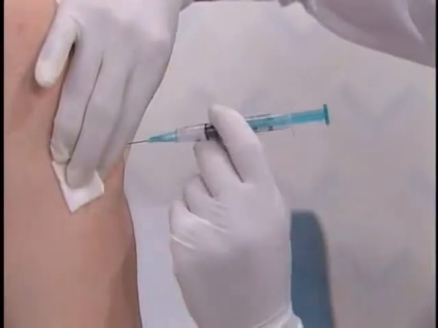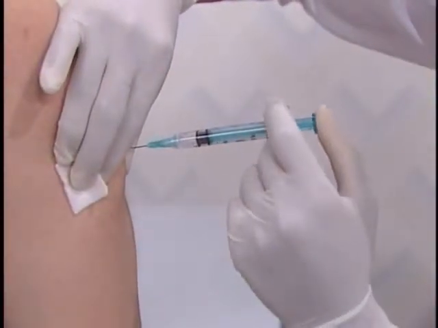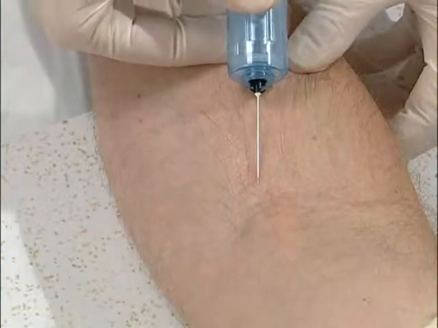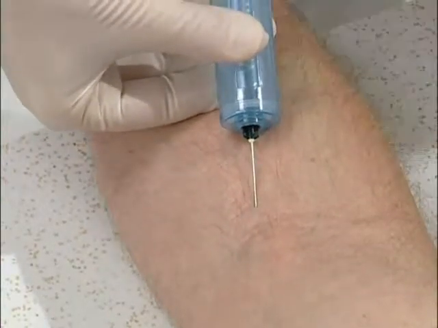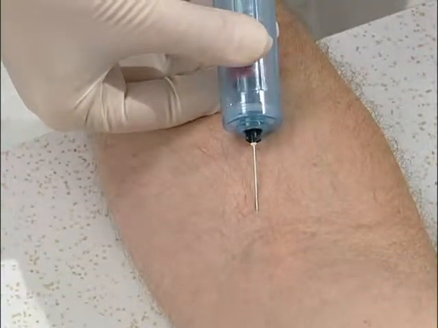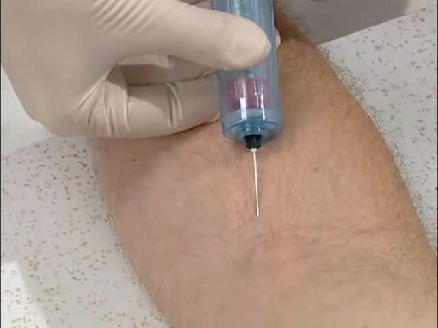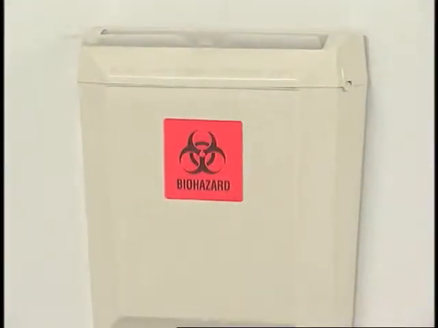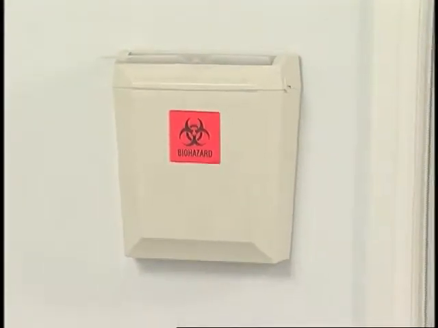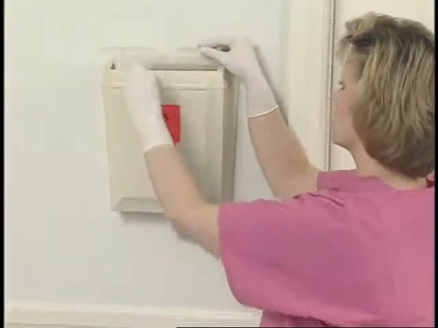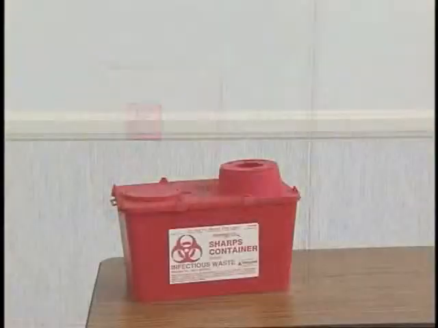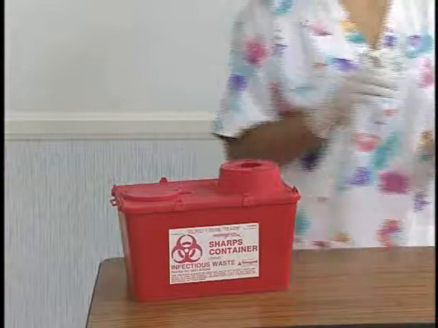If you must use conventional needles, contaminated needles and other sharps must be handled safely. Because needle stick injuries can expose you to infectious blood or other body fluids, you must observe the following safety rules. Never bend, break, or manipulate used needles. Immediately discard used disposable sharps in containers that are clearly marked, closable, puncture-resistant, and leak-proof on the sides and bottom.